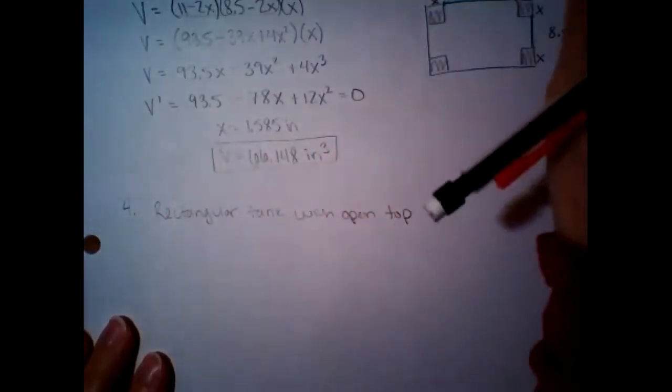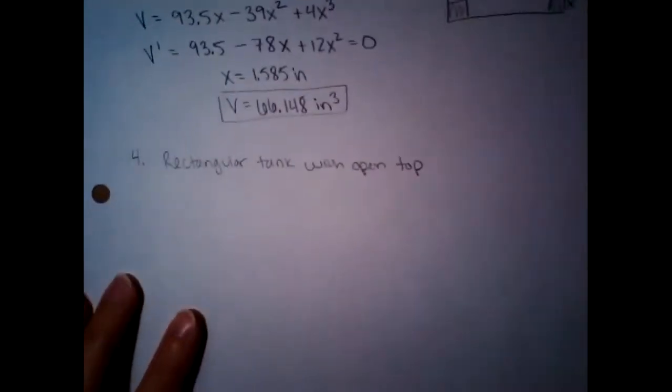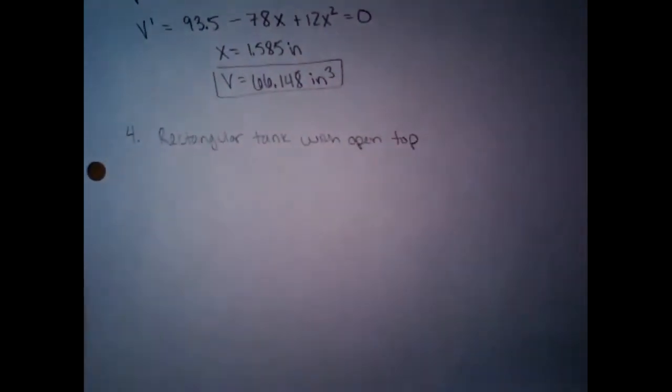All right, so this is going to be a rectangular tank with an open top. I have to tell you a funny story about doing this problem. I had a class one year let me get the whole way through this question, and then they asked about the tank. They thought I meant like a military tank. I mean like a fish tank, like a rectangular fish tank that would hold water, and the top is open.